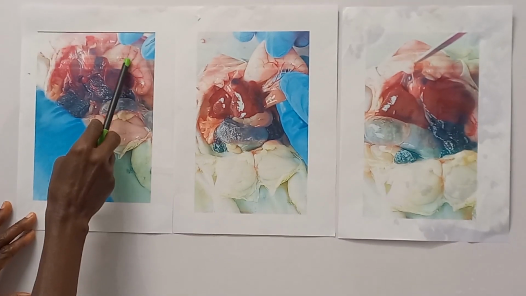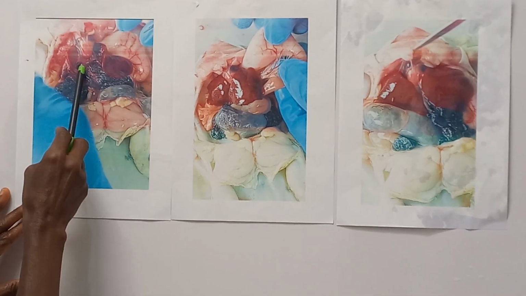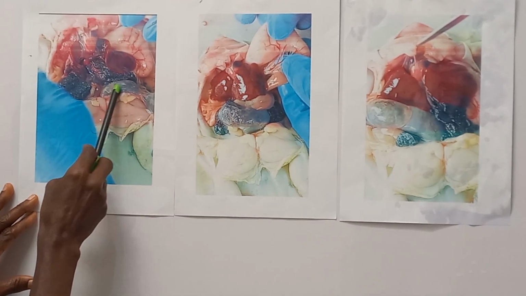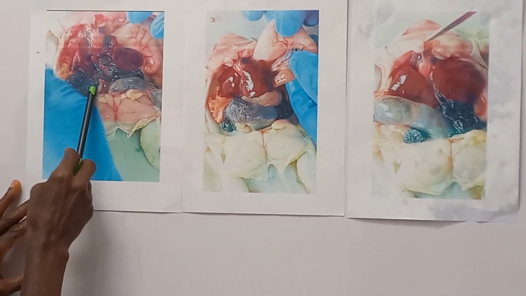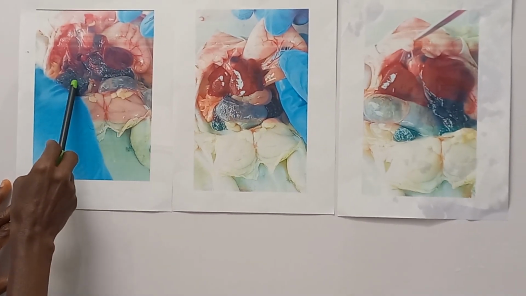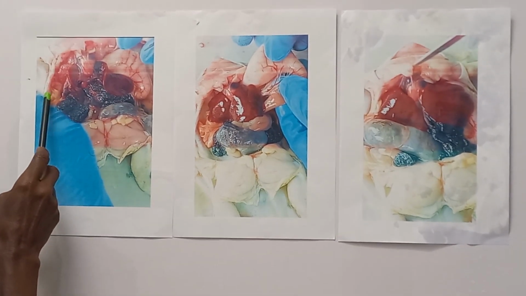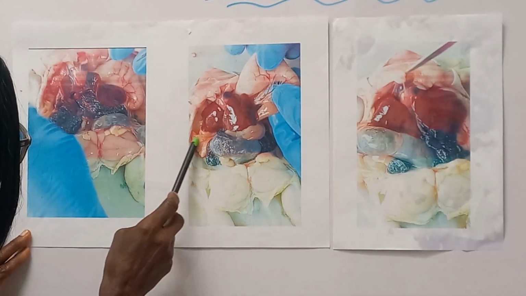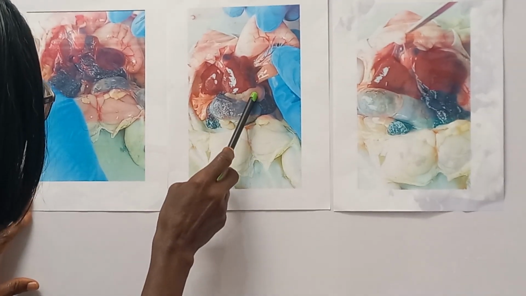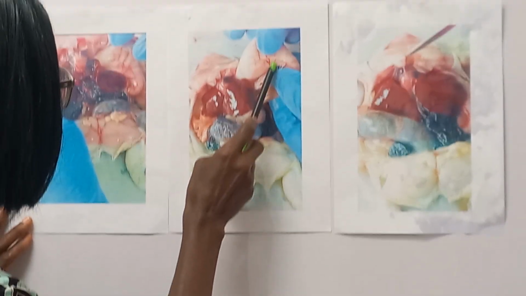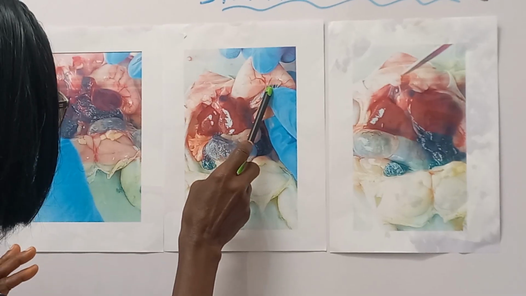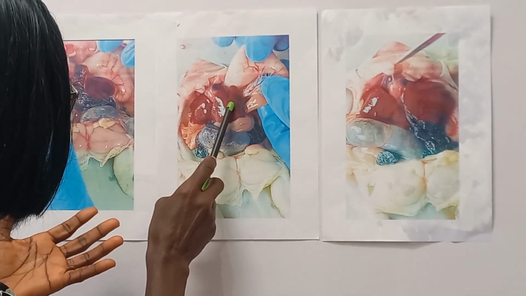We have the stomach, we have the heart here, here's the gallbladder, liver, intestines. This structure is the ovary with eggs in it, and we have fat bodies. You can see the fat bodies well here. These are fat bodies. Here is the stomach. Here is the mesentery holding the stomach onto blood vessels, etc.